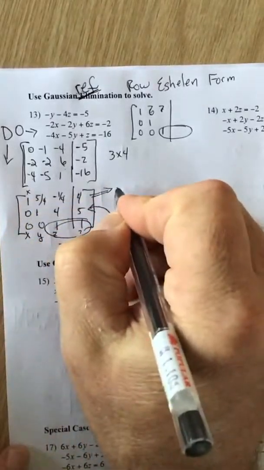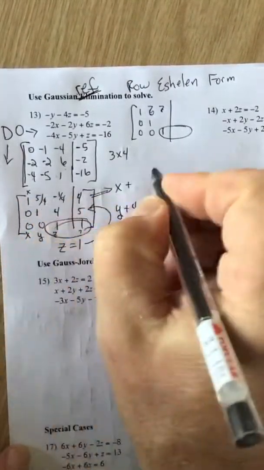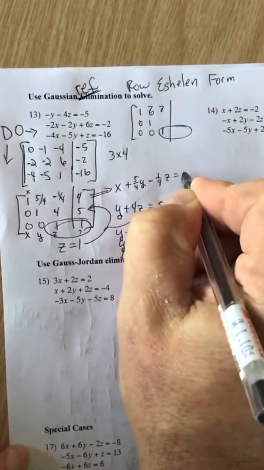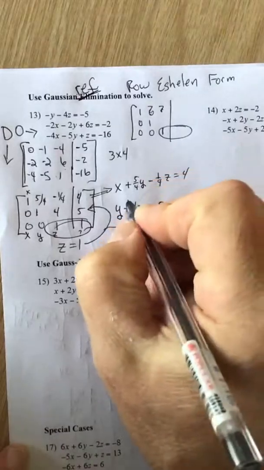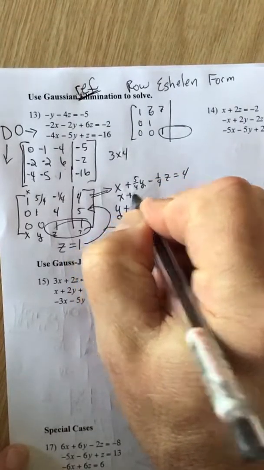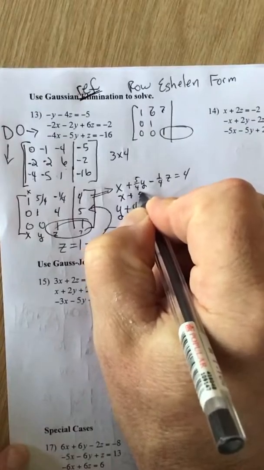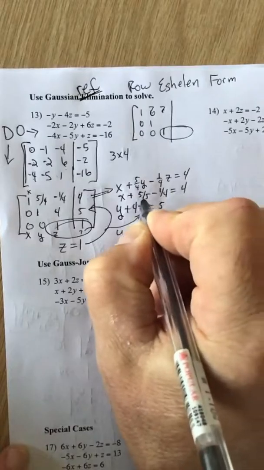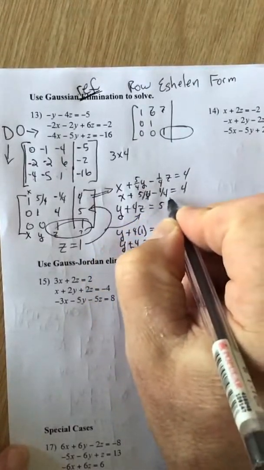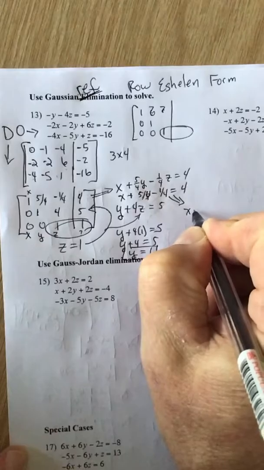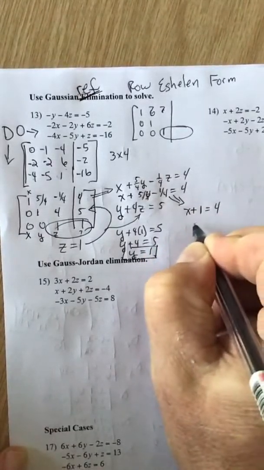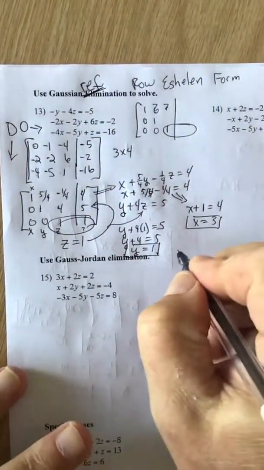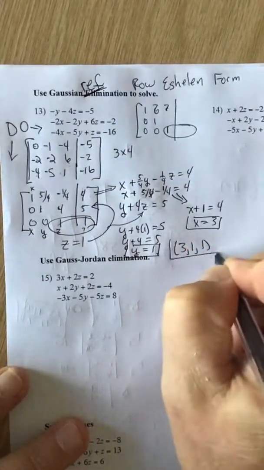And now this one up here, that's the X. So X, 1X plus 5/4 Y minus 1/4 Z equals 4, and plug them all in. Okay, Y is 1, so that's just going to be 5/4 minus Z is 1, so it's going to be 1/4. So 5/4 minus 1/4 is 4/4. So I have X plus 4/4 equals 4. Subtract the 1, and X is 3. So we have an answer set of 3, 1, 1.